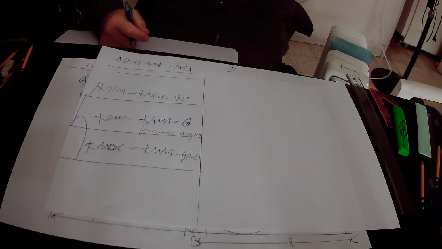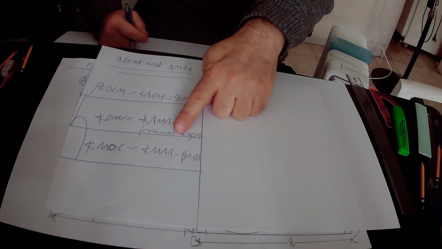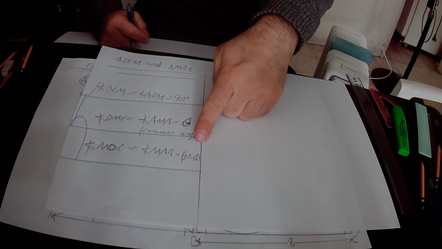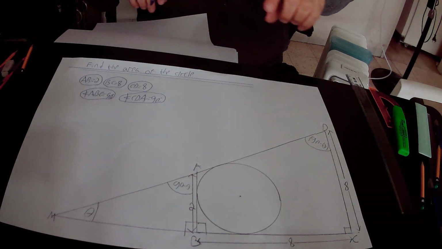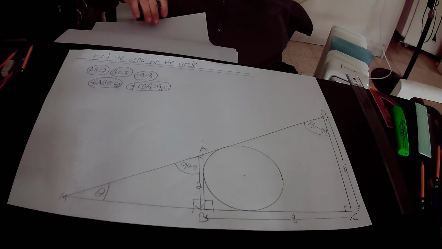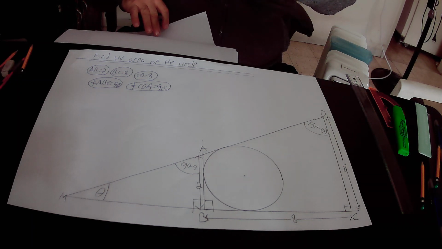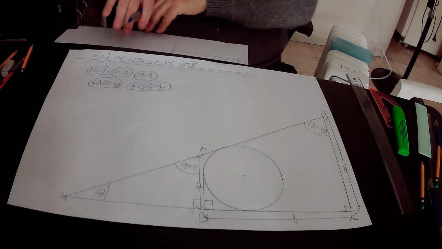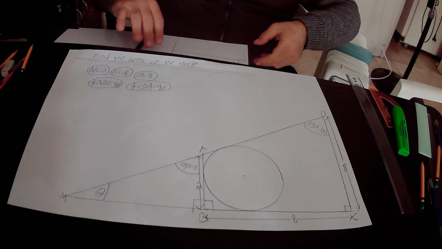Angle MDC in the big right triangle CDM equals angle MAB in the right small triangle MBA. They are both equal to 90 degrees minus theta, therefore they are equal to each other. So this proves that all three angles in the big right triangle CDM are correspondingly equal to all three angles in the right small triangle MBA. Therefore, those two right triangles are similar to each other according to the angle similarity rule.